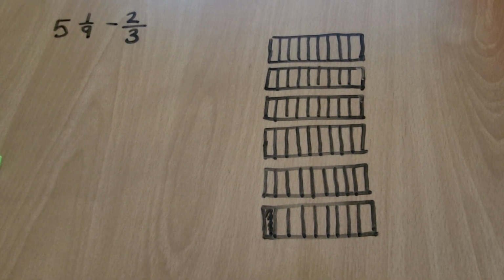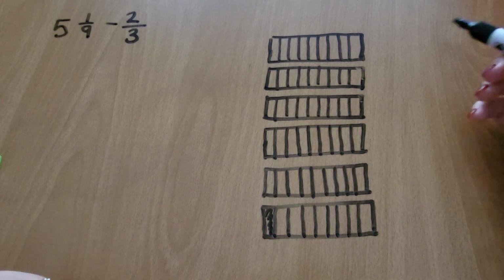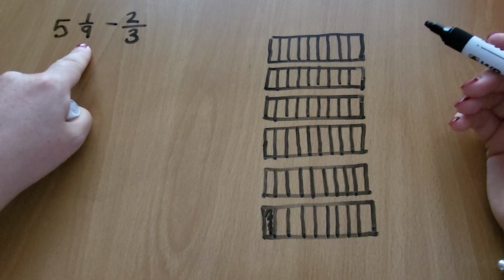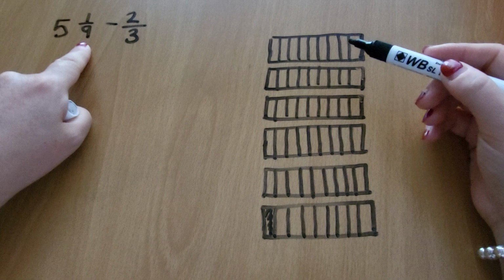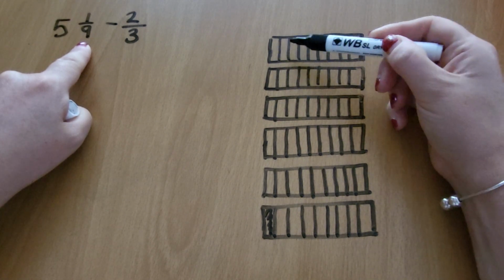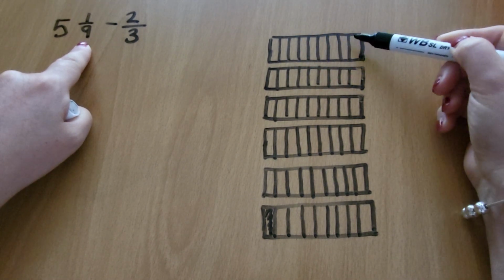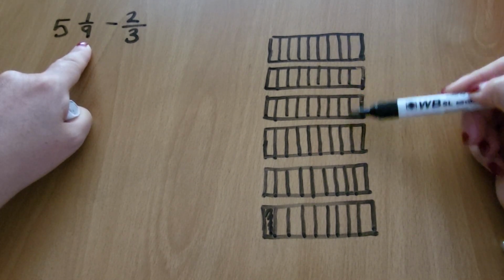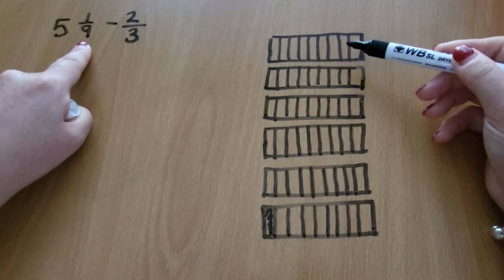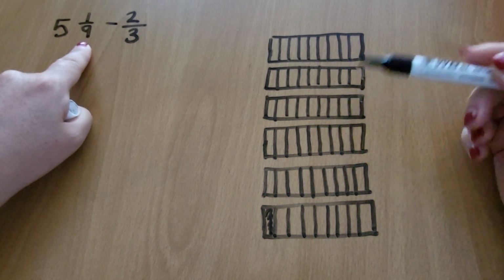So to do this, first of all, you look at your denominator, which is a 9. And the 9 tells you that there are 9 pieces in every whole. 1, 2, 3, 4, 5, 6, 7, 8, 9. That's the same. You can see the lines carry through. Look, you can see it's the same for every whole. There are 9 pieces in every whole.